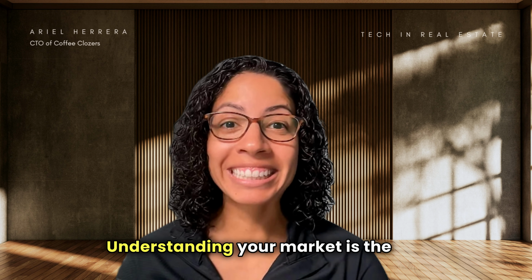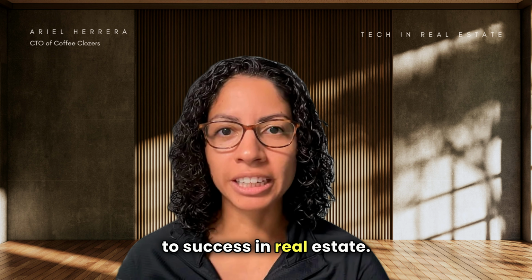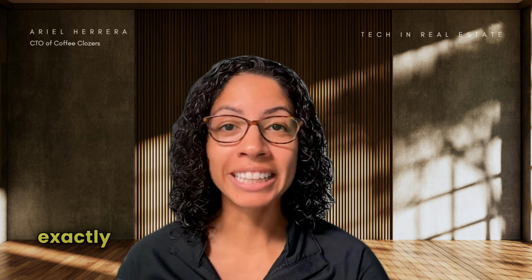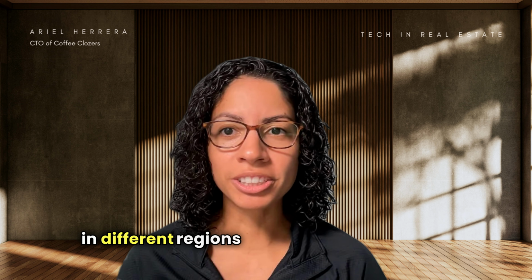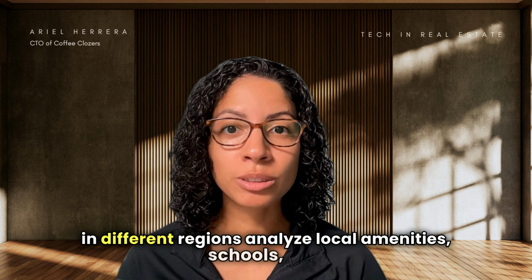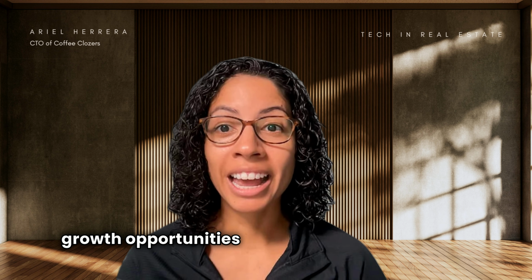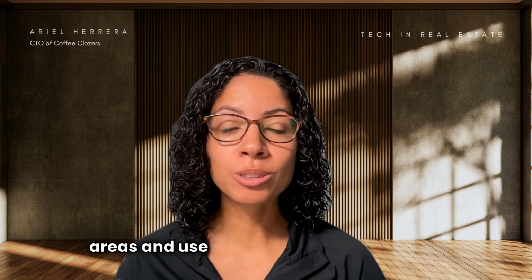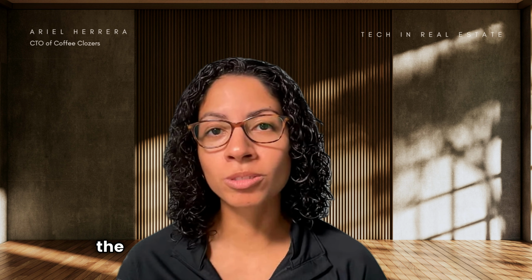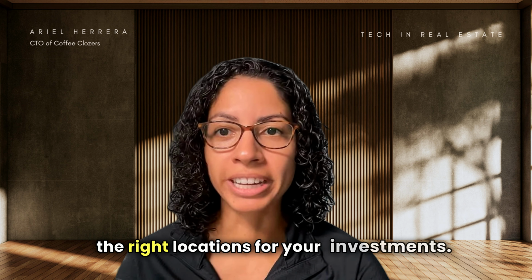Understanding your market is the key to success in real estate. By the end of the section, you'll know exactly how to evaluate economic factors and trends in different regions, analyze local amenities, schools, and growth opportunities, identify emerging markets and avoid risky areas, and use data driven insights to pick the right locations for your investments.